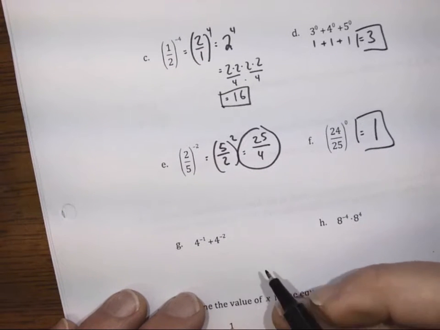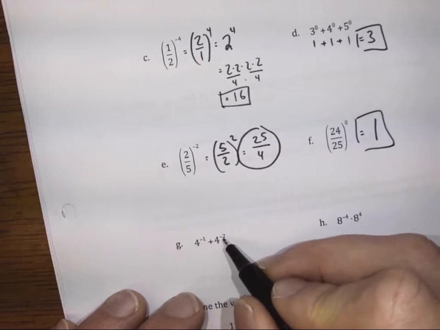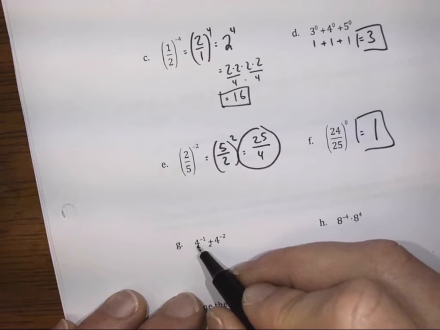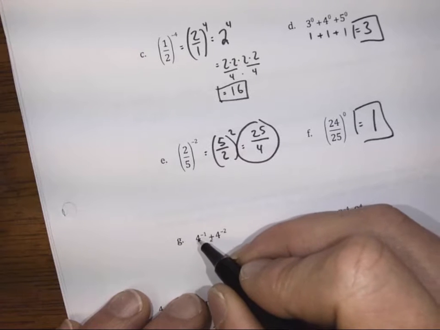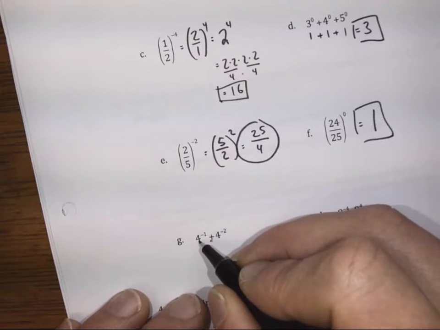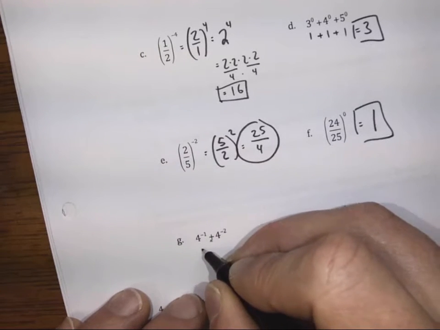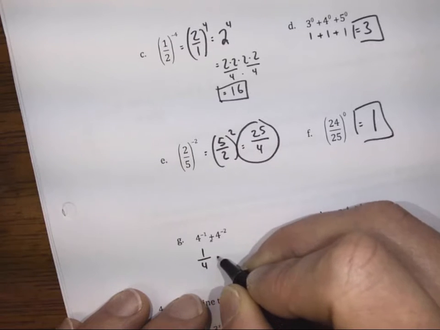Okay, so this is going to be a little bit more tricky. So you might want to do some exponent laws here, but we don't have a rule for when you have the same base and you're adding exponents. We don't have a nice rule anyway. All right, so we're going to have to go around this a long way. So 4 raised to the power of negative 1 is 1 over 4 to the power of 1, which is just 1 over 4.